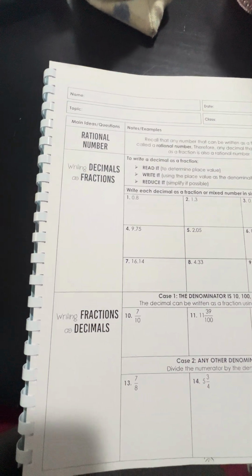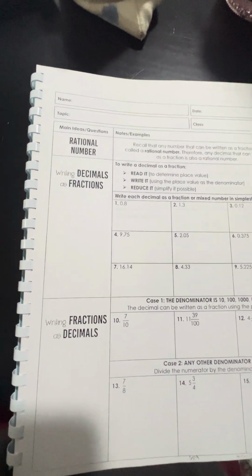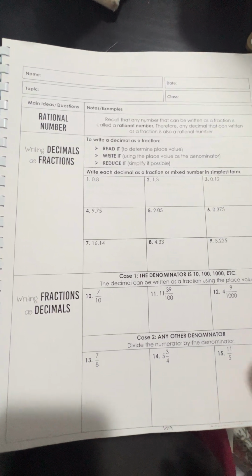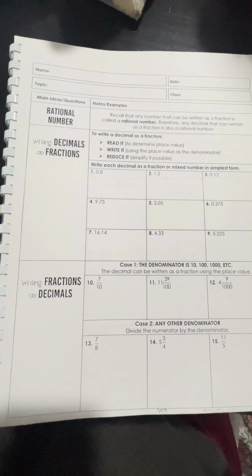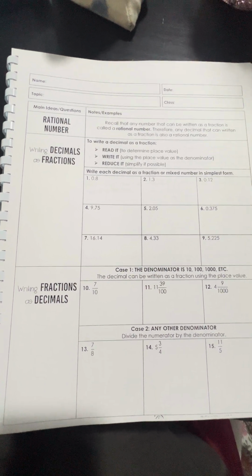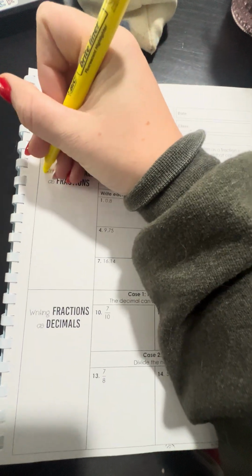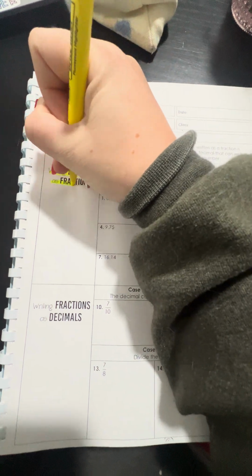All right, so today you're gonna need a pen and a highlighter. This is still a no calculator section. All right, we're gonna start with writing decimals as fractions, okay? So you know me, I always highlight. This is our unit we're working on.